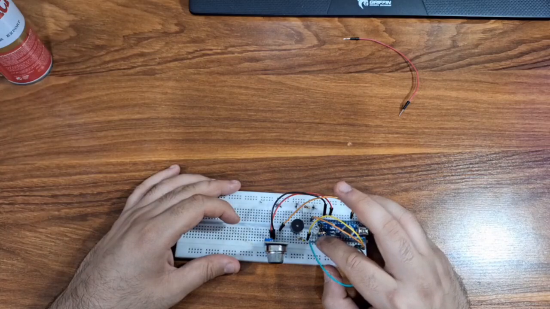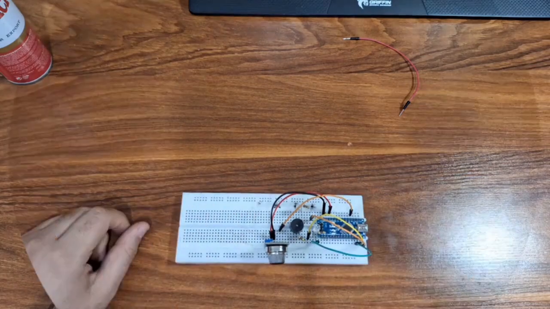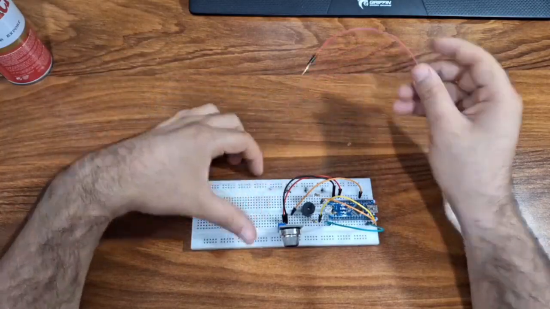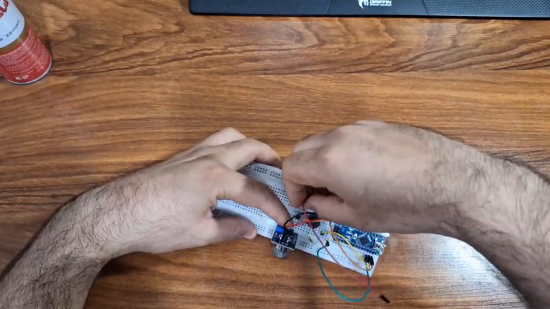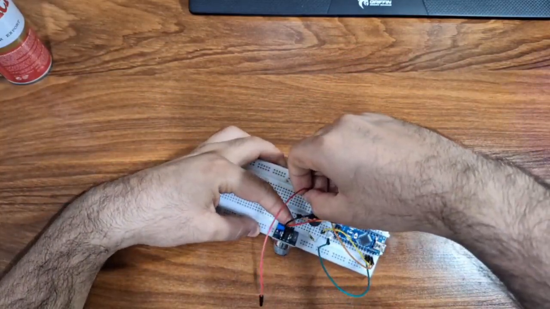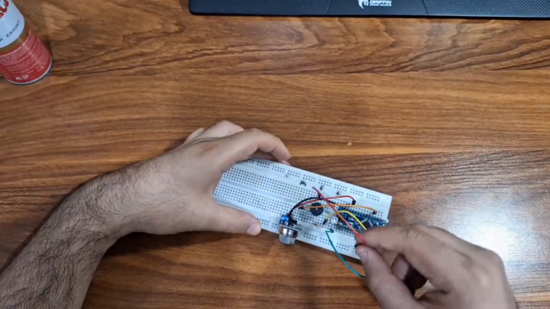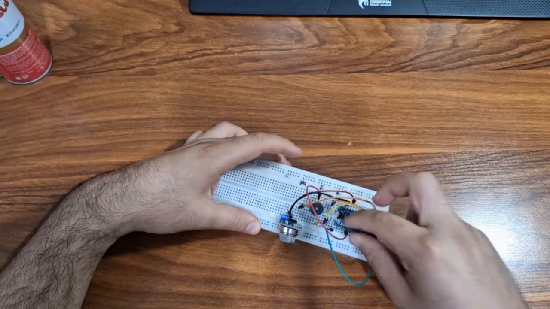You can connect it like this. And we have the negative pin for the buzzer and LED. We make it one with the GND of the Arduino.